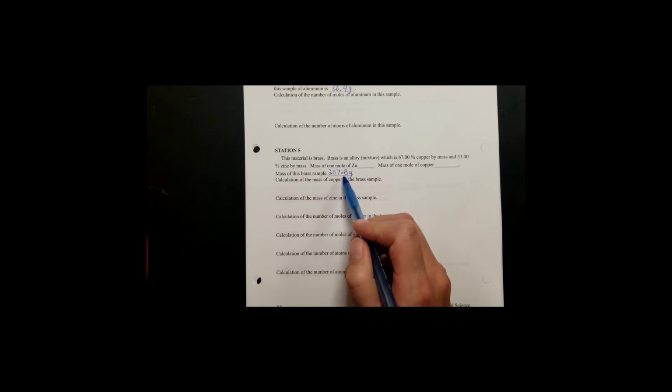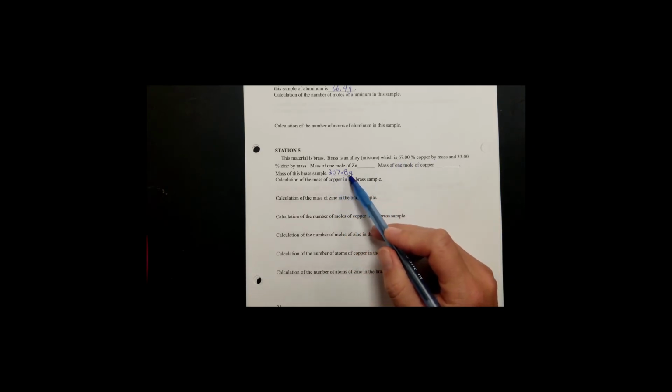Before you can calculate the moles or the atoms of either copper or zinc in that sample, you first need to calculate how much of that 207.8 grams is copper and how much of that is zinc. Well, they told us. They said 67% of this total mass is going to be copper, and the other 33% is going to be zinc.